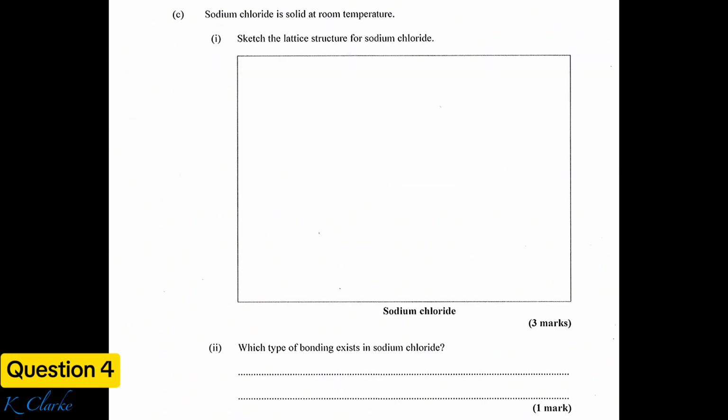C. Sodium chloride is solid at room temperature. Part 1. Sketch the lattice structure for sodium chloride. Sodium chloride has a face-centered cubic array, where one unit, as seen on screen, has an octahedral geometry where one sodium ion is bonded to 6 chlorine anions.